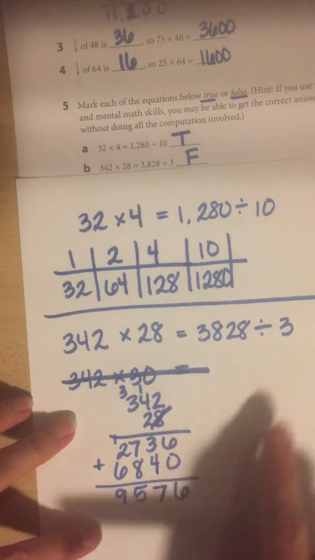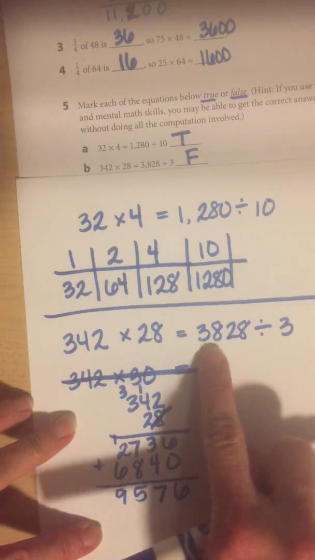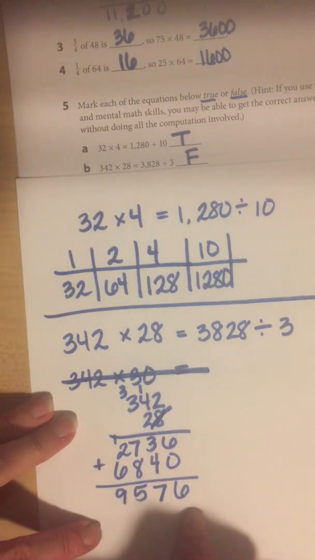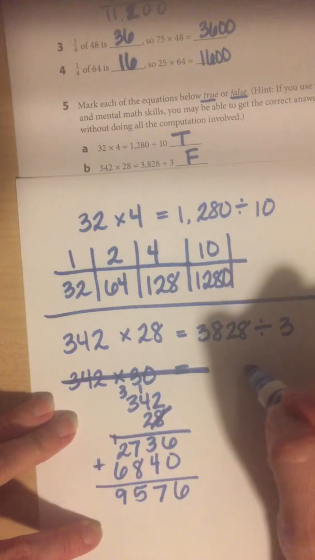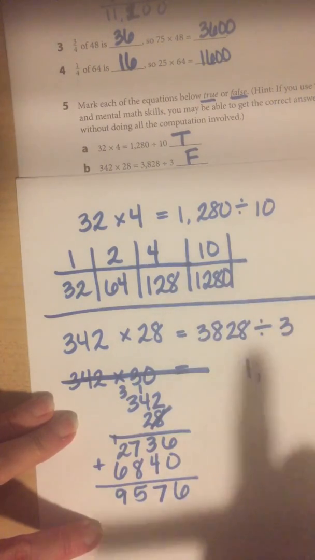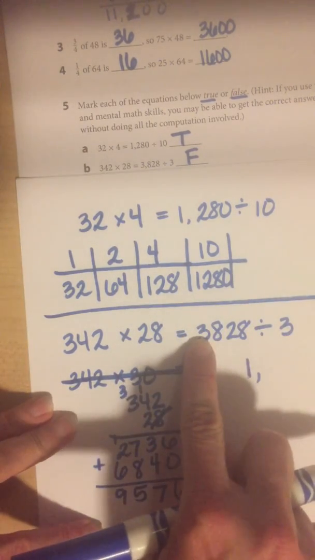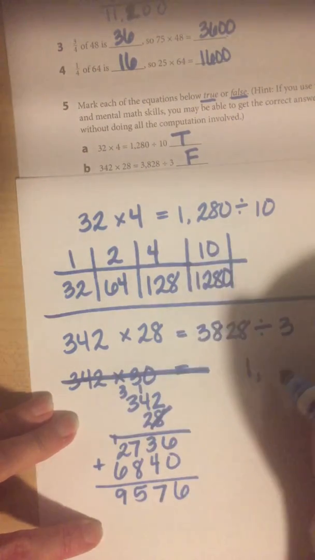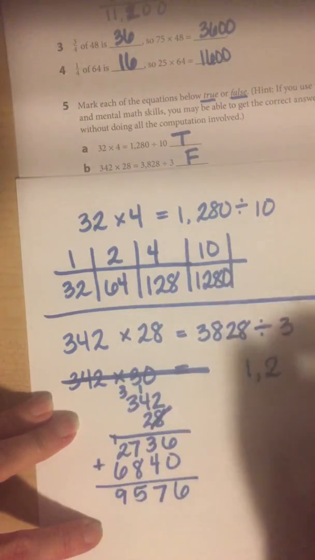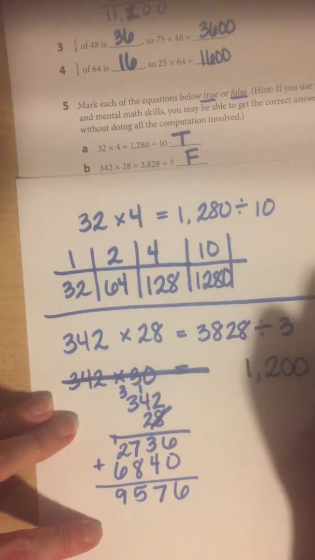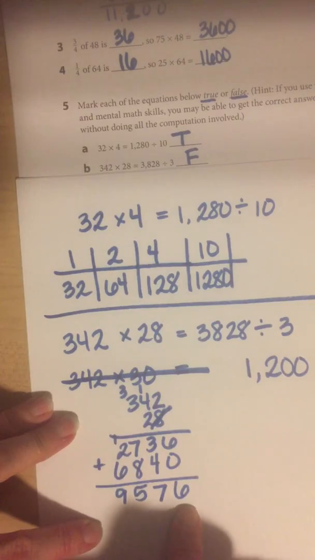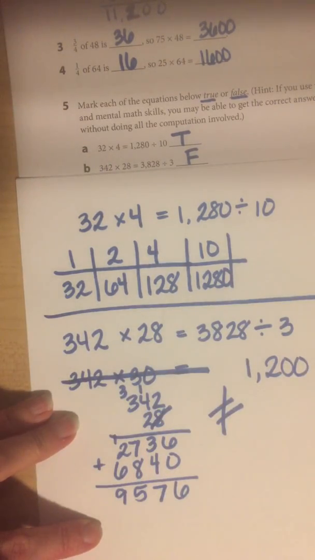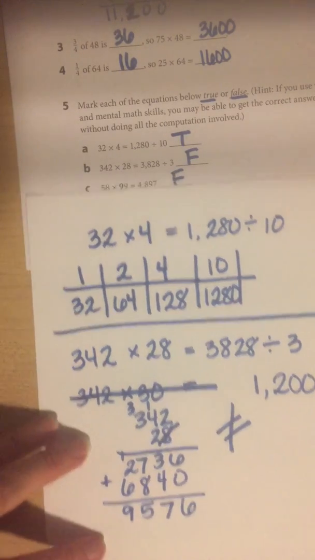So as you can see, my number is quite large, 9,576. And this one up here is going to be much smaller than 9,576. This is going to be somewhere in the thousands, because 3 into 3,000 is going to be 1,000. 3 into 8 is not quite 3, but somewhere around there. So it's going to be around 1,200-ish. And this is 9,576. There's no way that those two are going to be equal. So the answer is false.